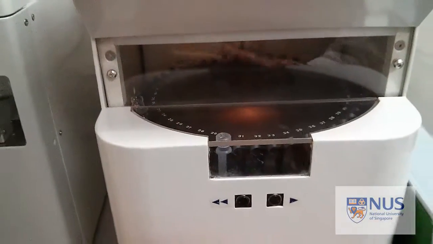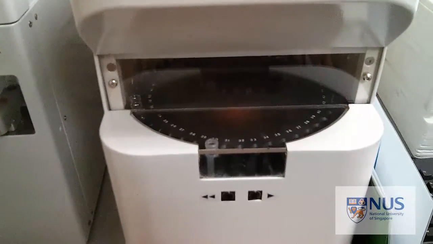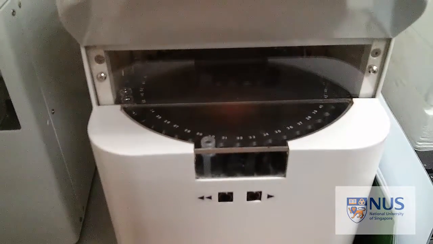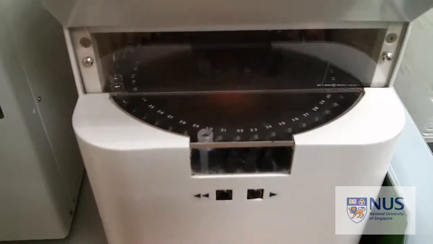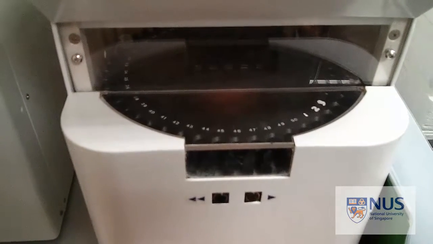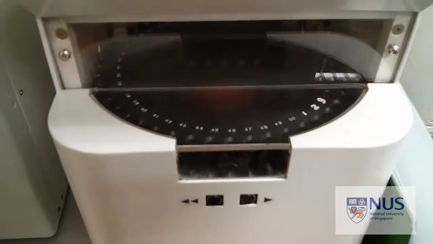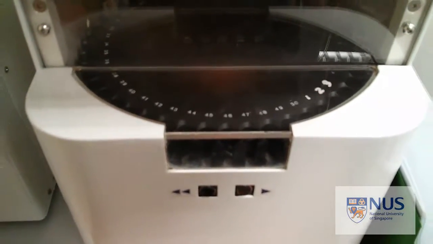Once you've got that in place, you've got your DI water ready to wash with, and then finally air. Go on to run method and run. And that should take about 15 minutes or so.